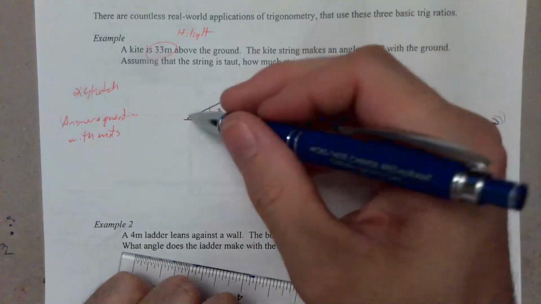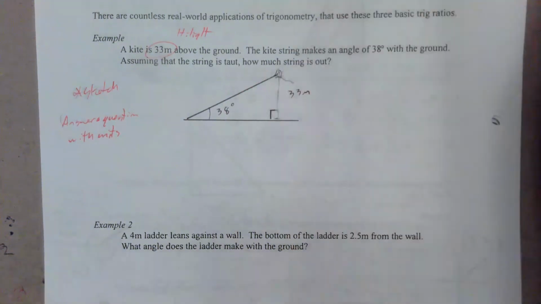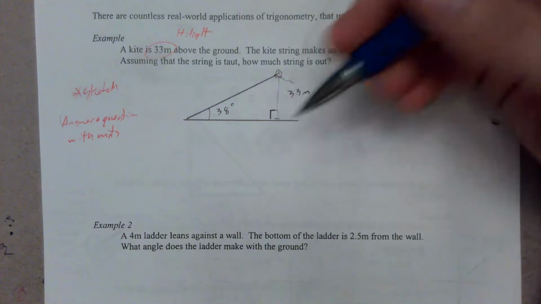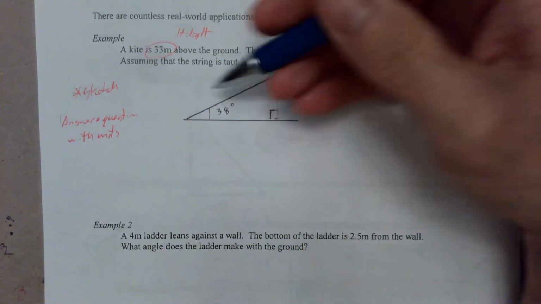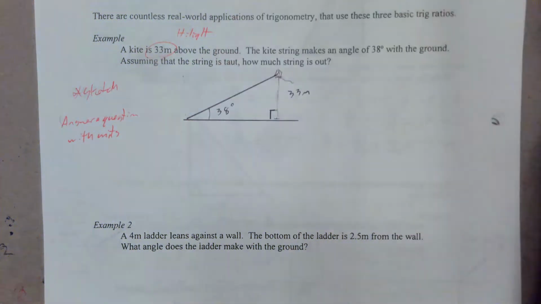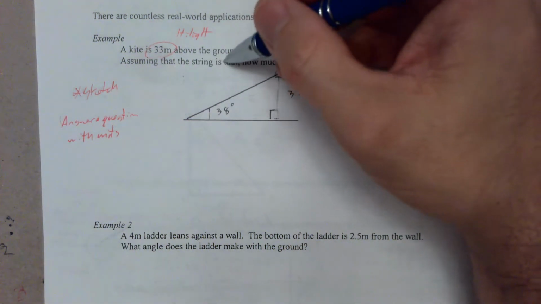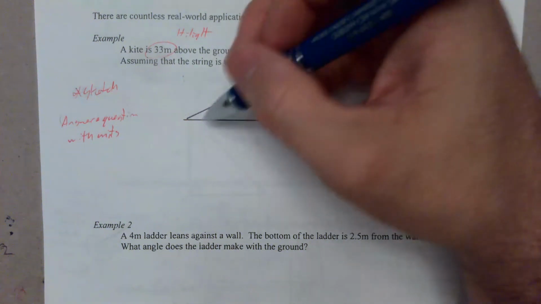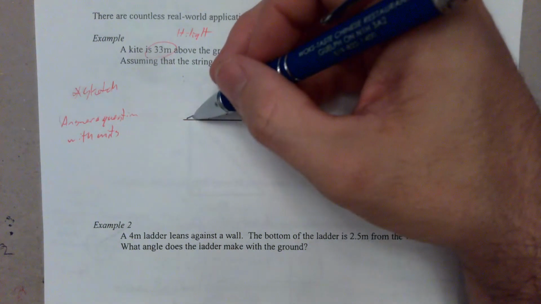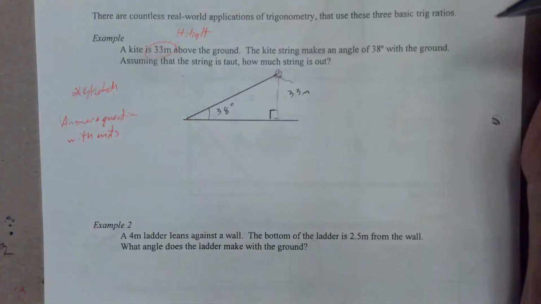Like related acute angles, this angle of elevation is going to be measured from the horizontal. I think that comes up later. I can't think of many examples where we would measure that angle from the vertical. It says, assuming that the string is taut, which is a weird way of writing tight, basically means the same thing. Means the string isn't loopy. It is perfectly straight. How much string is let out?